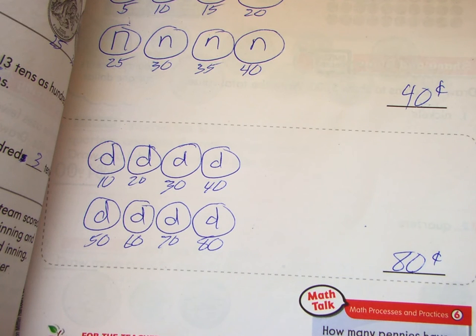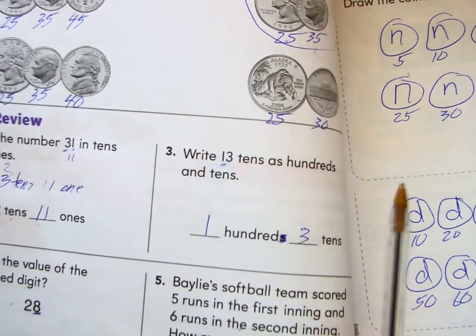How many pennies have the same value as 80 cents? 80 pennies. If we did pennies, we would need 80 pennies. We'd have to draw 80 pennies to get 80 cents. Boy, that would be forever. Or 40 pennies to get 40 cents. Okay, that's it for today. We're continuing to work with money.